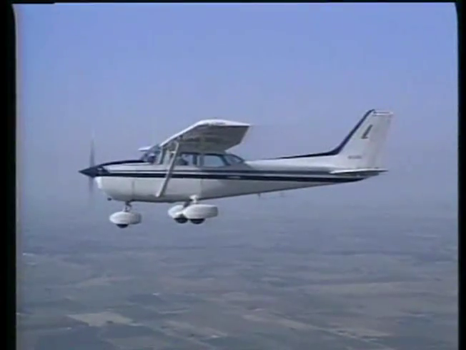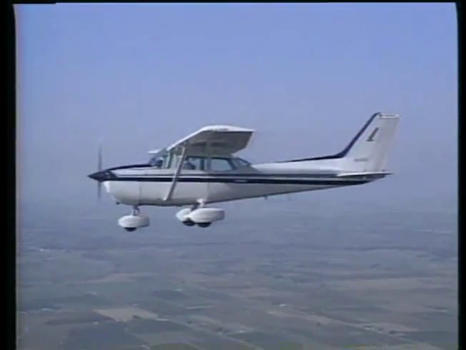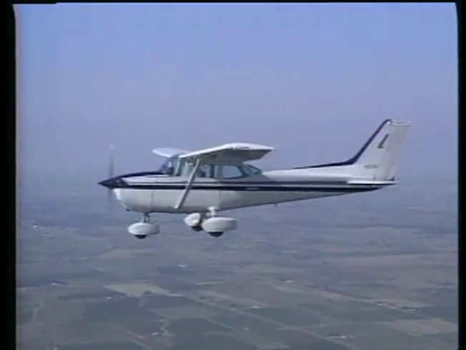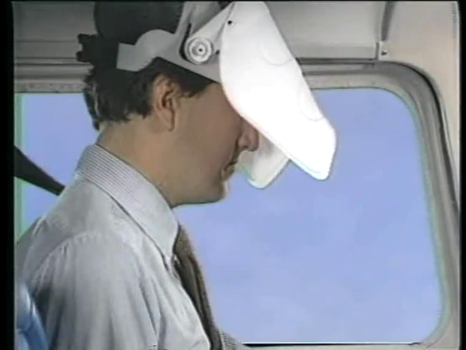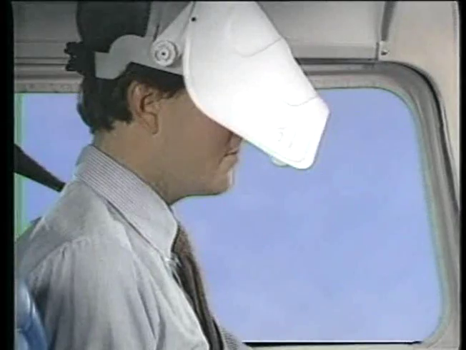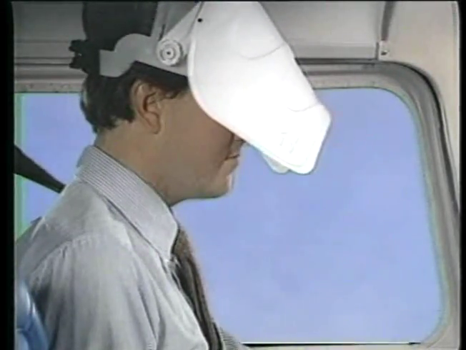Never intentionally fly into IFR conditions without first obtaining an instrument rating. However, developing your instrument flying skills will help you cope with an inadvertent encounter with IFR conditions. As you learn to control an airplane solely by instruments, you'll develop more confidence and increase your skills in instrument interpretation and precision control.